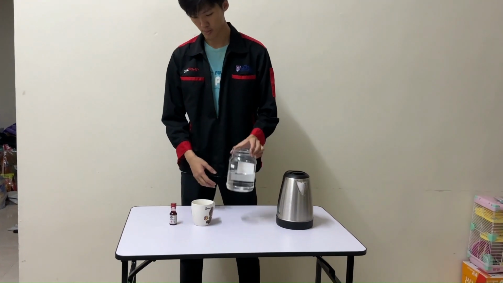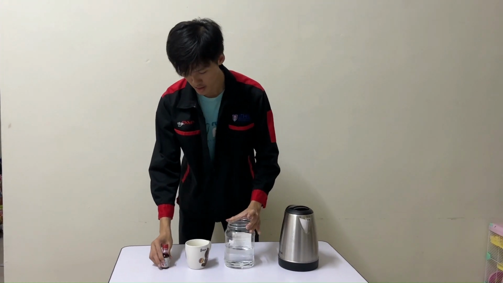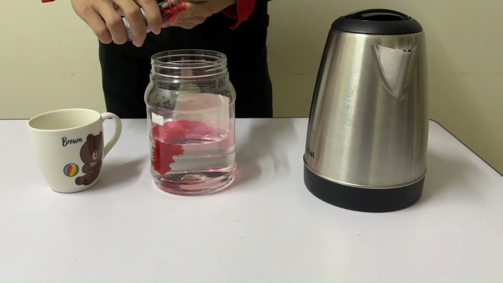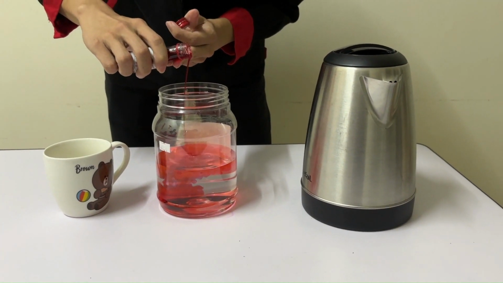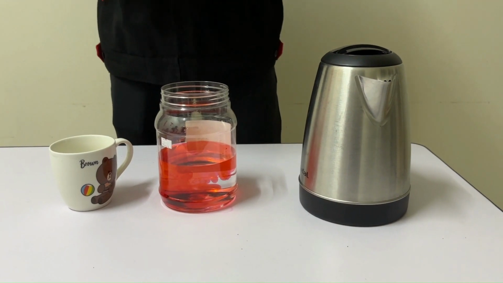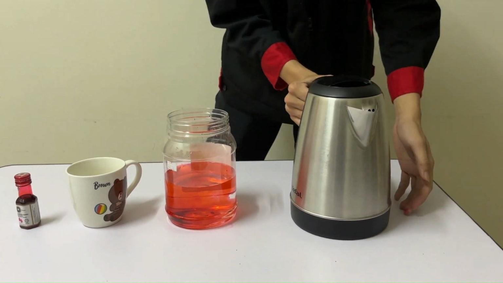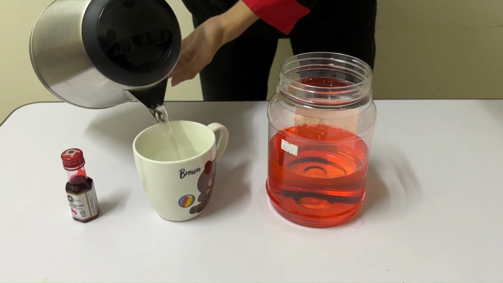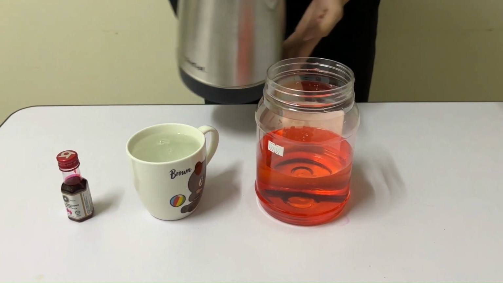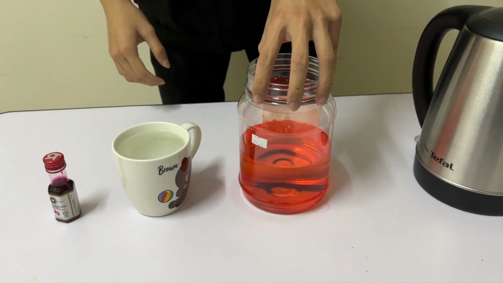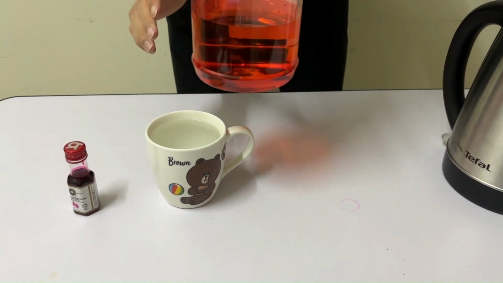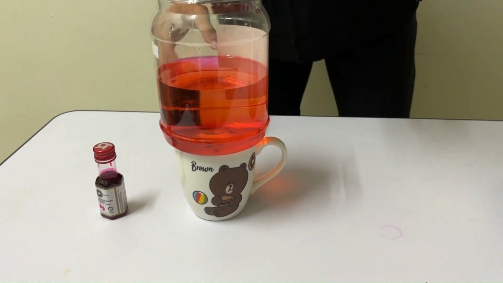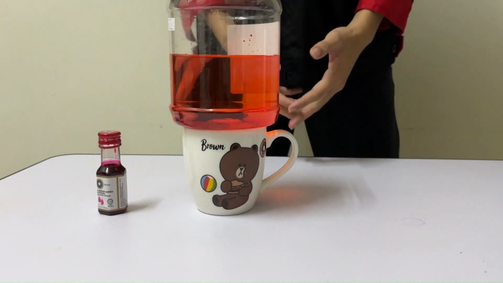So first we fill the plastic jar with water and we add a few drops of food coloring. Next we fill this cup with hot water. After that, we put this colored water on top of the hot water. And we will see the result after a few minutes.